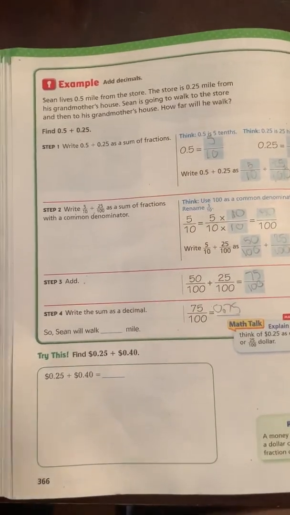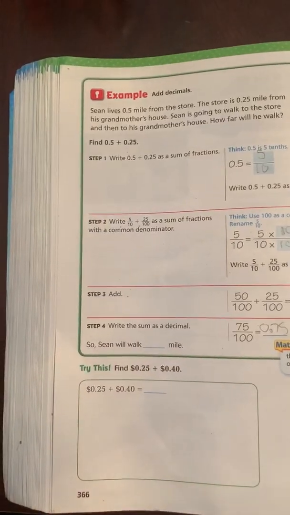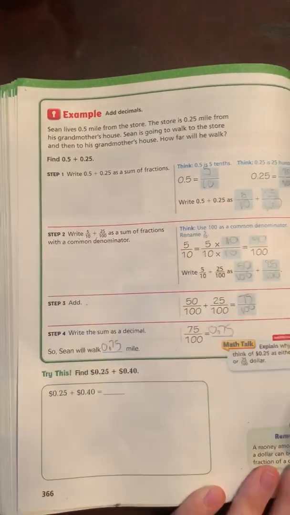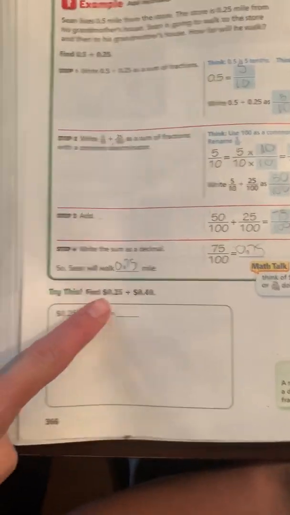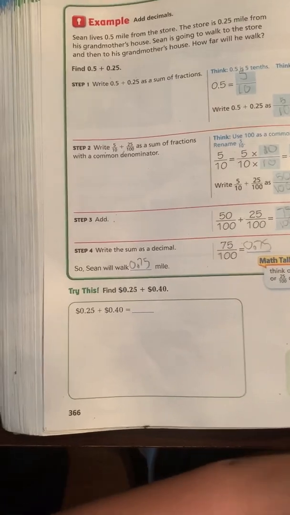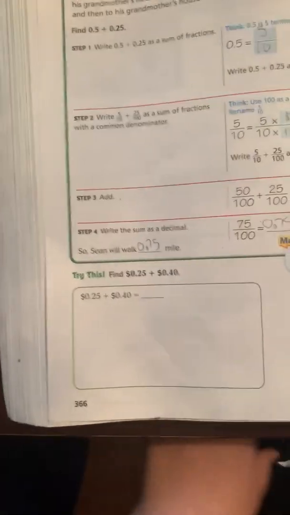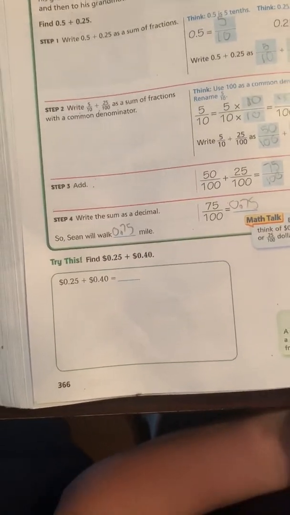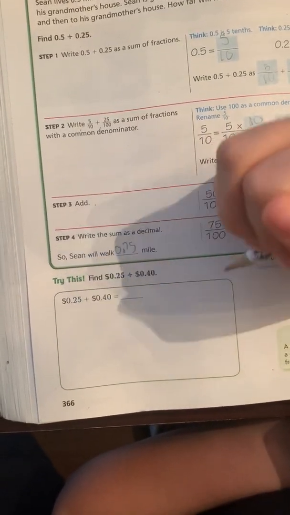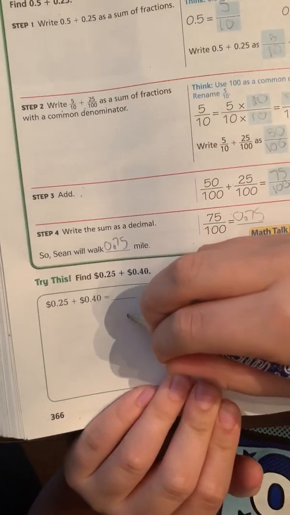0.75. Good. So Sean will walk. Now, this one's a little bit easier. It's not giving it in a story problem, it's money amounts, but you've got 25/100 or 25 cents plus 40/100. Would you write those as a fraction for me first, though, before you just pencil in the answer?